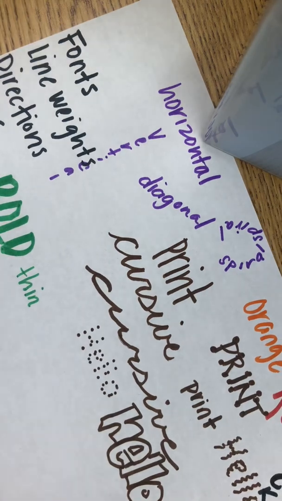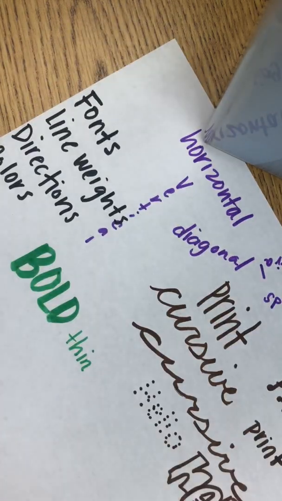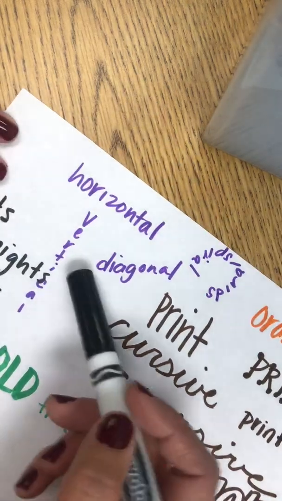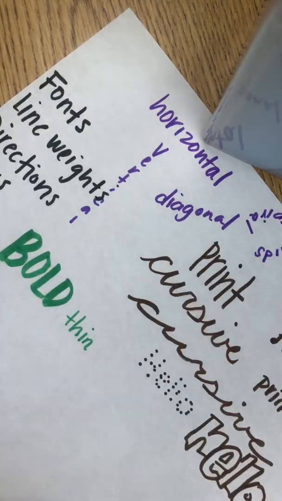Everything can be in different fonts. It can be in different line weights. It can be in different directions. You can write one definition horizontal and then turn your paper and make one diagonal. I want it to look interesting.